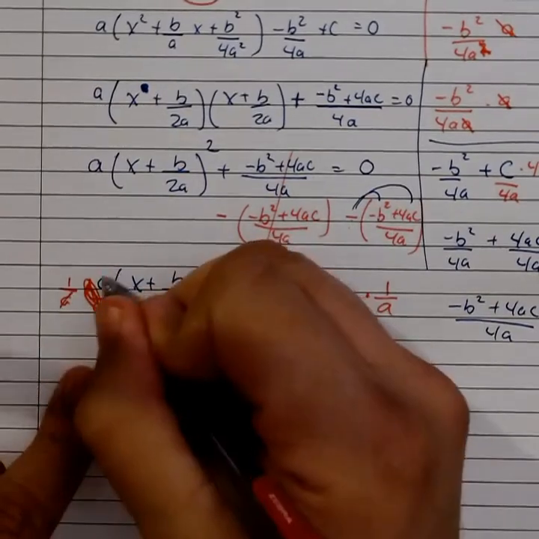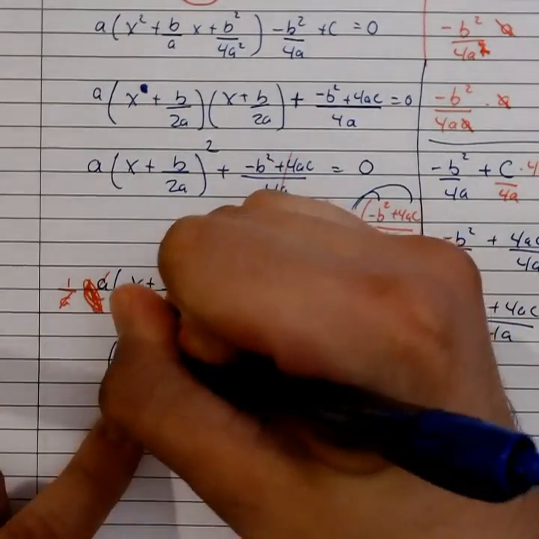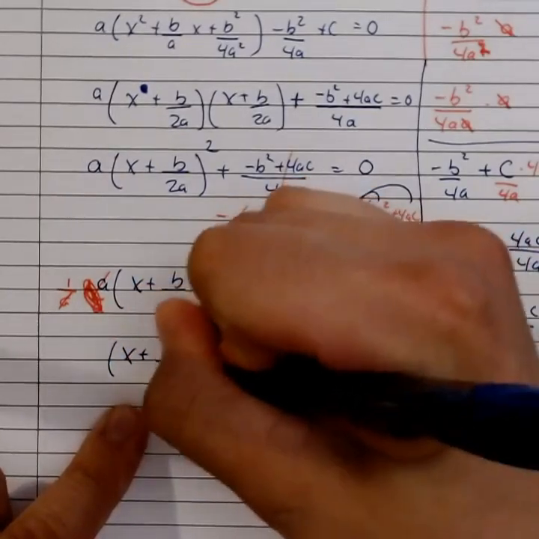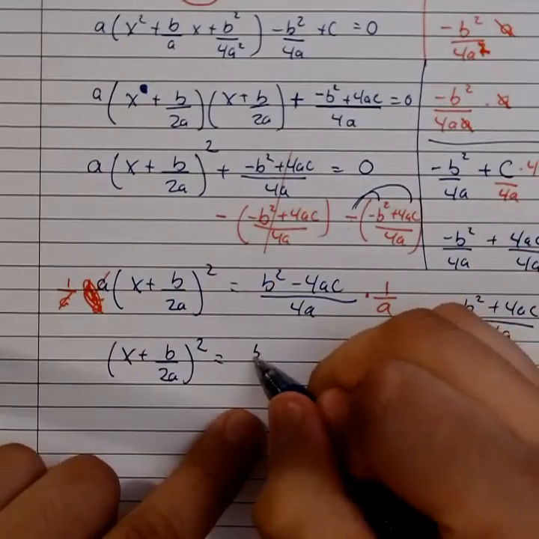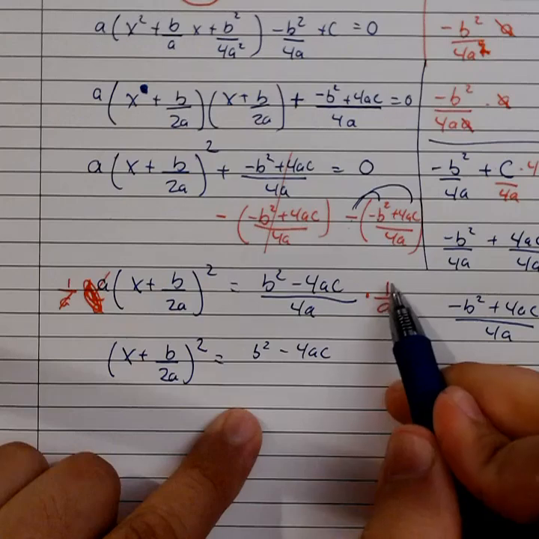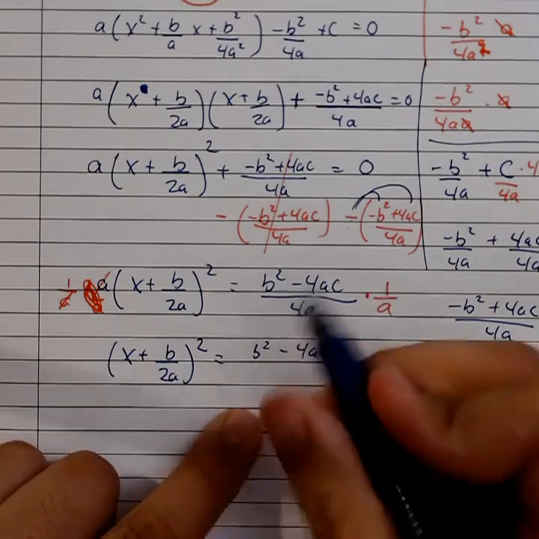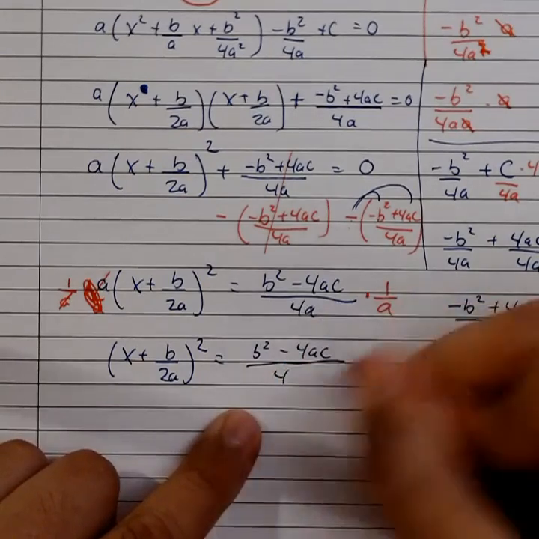Here, this a divides that a, and that's going to give me just (x plus b over 2a) squared. Over here, I have b squared minus 4ac times 1. Well, multiplying by 1 doesn't change anything. But in the denominator, 4a times another a, well, a times a is a squared.